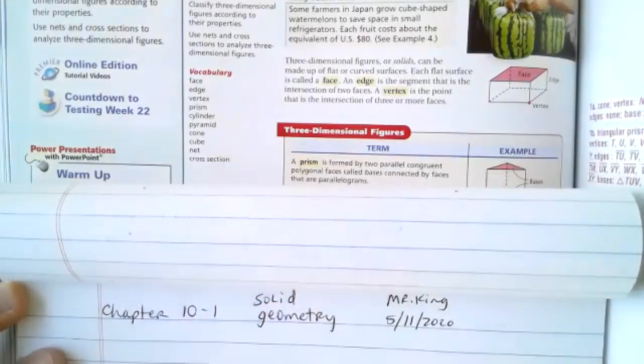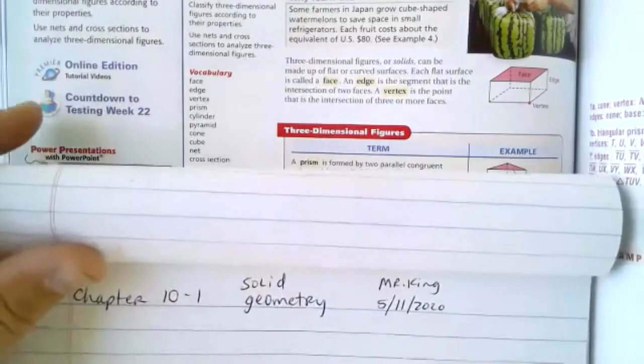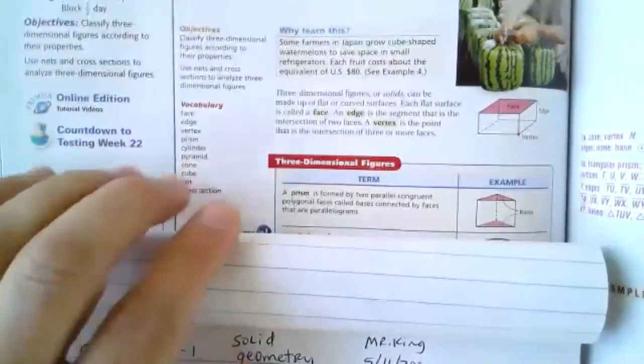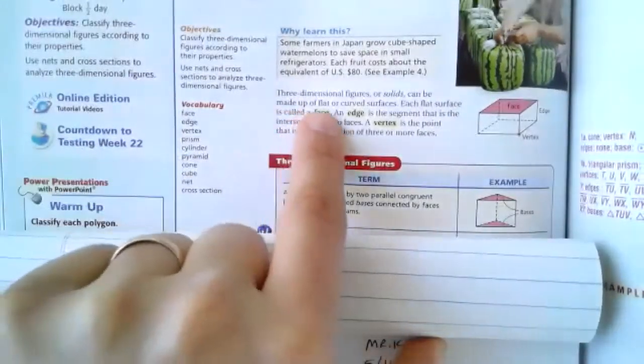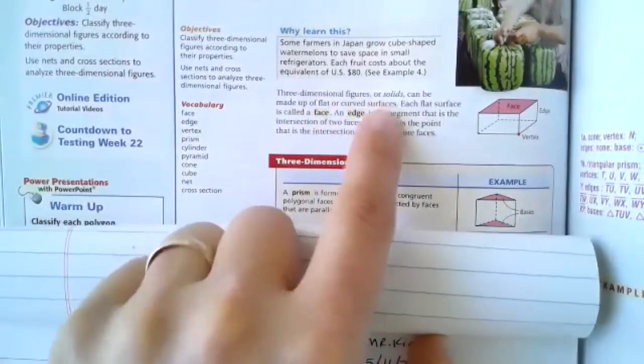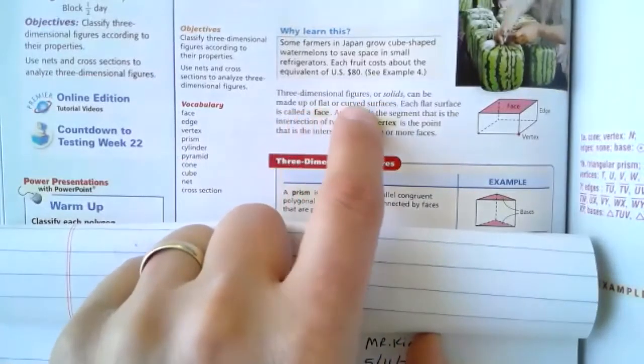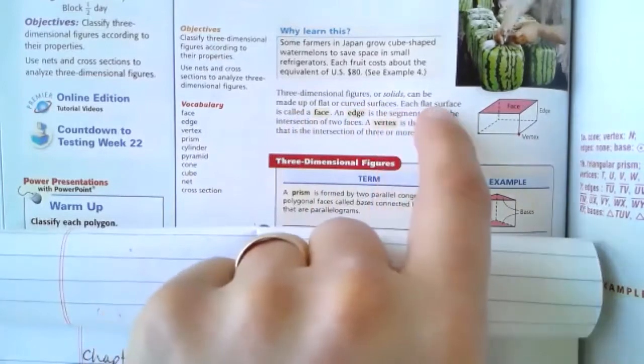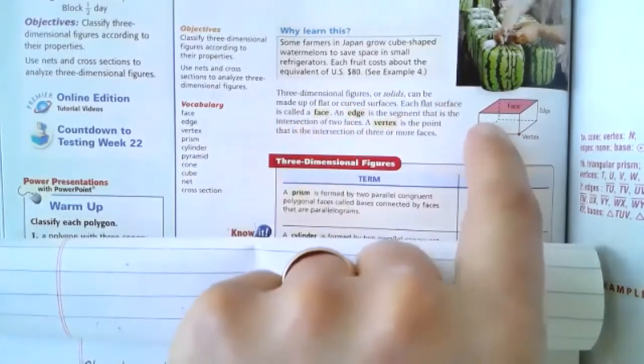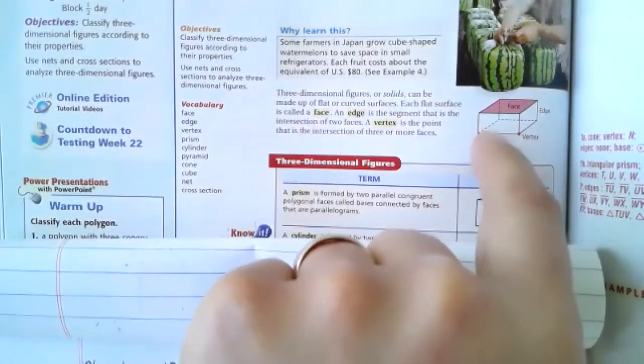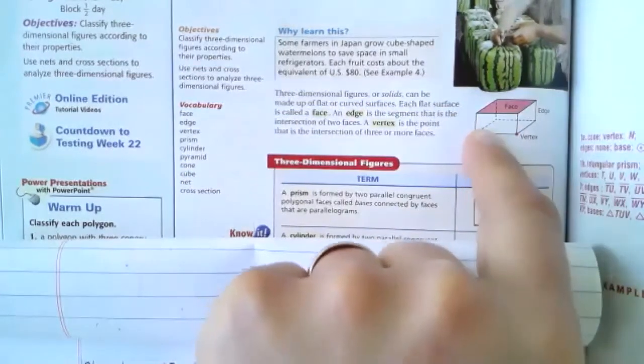I'm going to try and take notes as good as I can and explain things as well as I can. It says three-dimensional figures or solids can be made up of flat or curved surfaces. Each flat surface is called a face. So we have 6 faces on this, just like you would have faces on a dice.